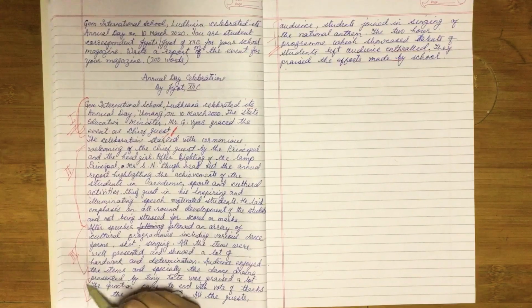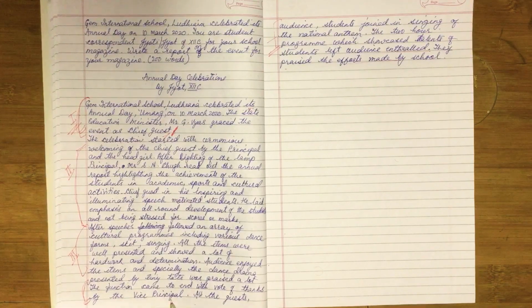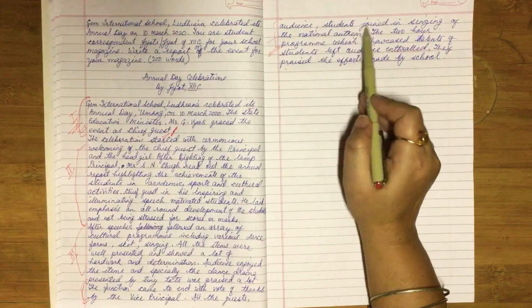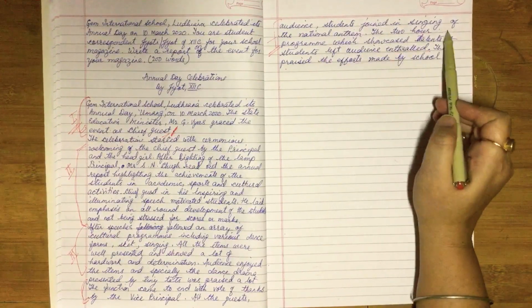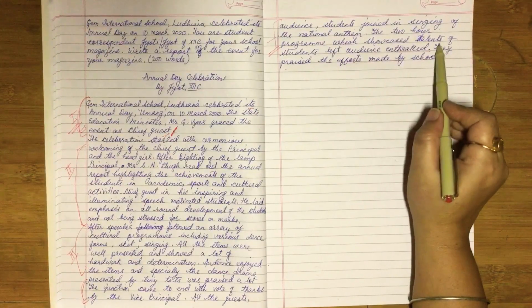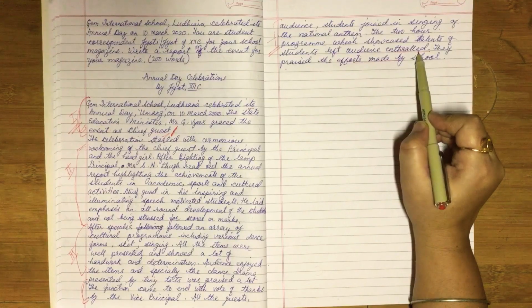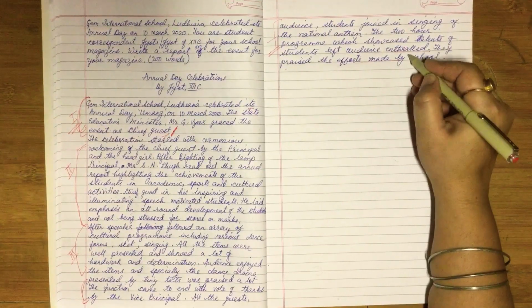Fourth para, summing up the things. Now, the function came to end with vote of thanks by the vice principal. All the guests, audience, students joined in singing of the national anthem. The 2-hour program, which showcased talents of students, left audience enthralled. They praised the efforts made by the school.